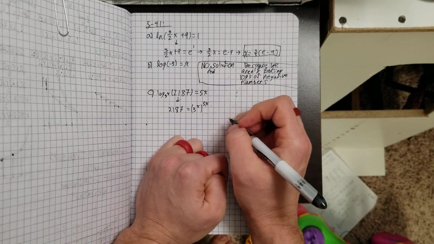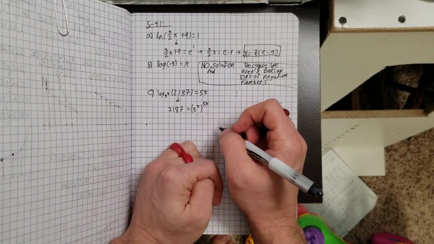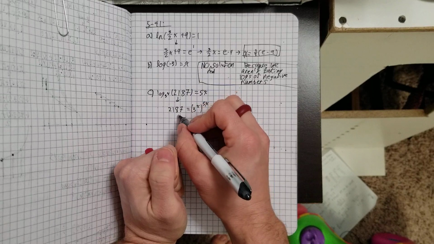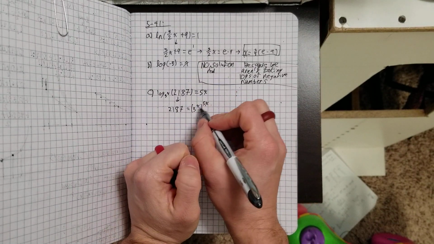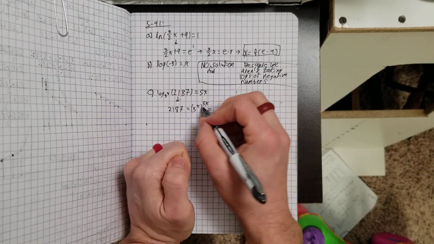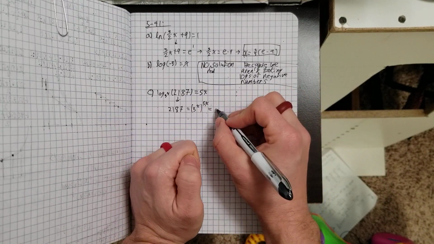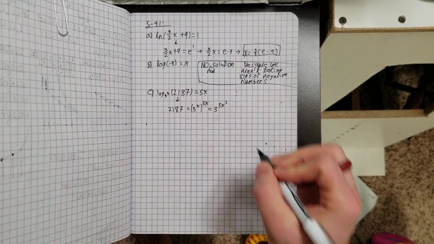So here's what we can do from here. I still have 2 left. Yay, yay, yay. Sweet. All right, so by laws of exponents, an exponent to an exponent means we can multiply them. So it's 3 to the 5x squared.